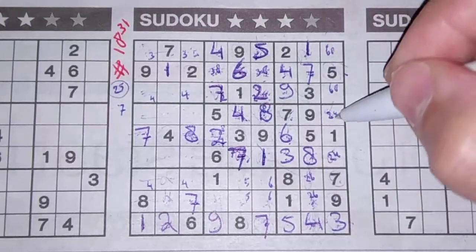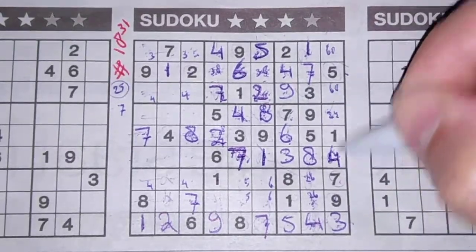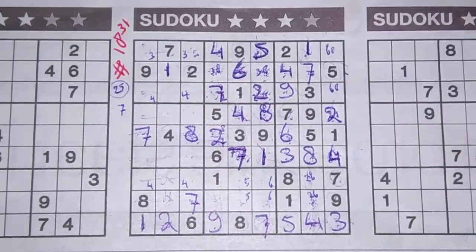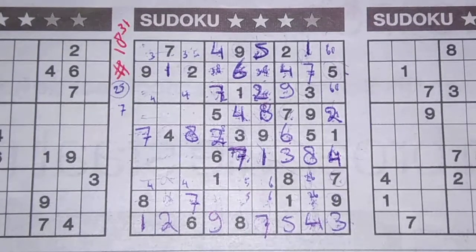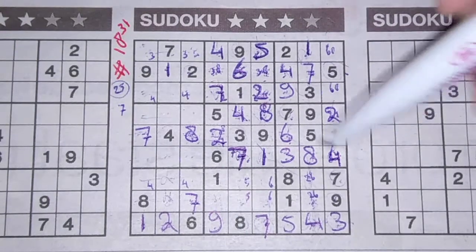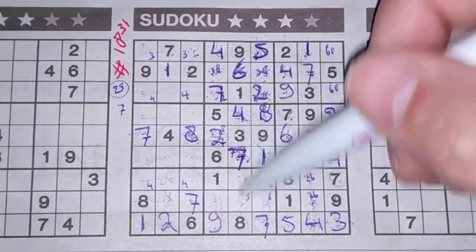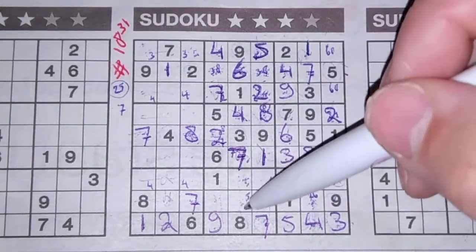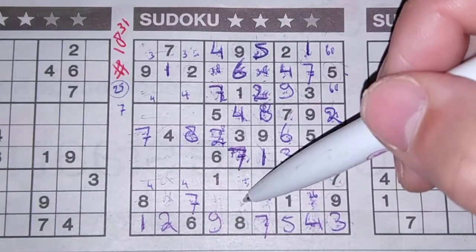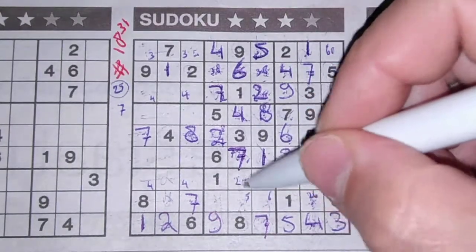Now we have a 4 there, so this can't be a 4 anymore. This should be the 4, and this should be a 2. 2 numbers left in this column for the numbers 5 and 2. 5 and 2, let me mark them.